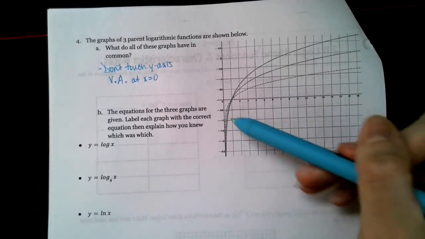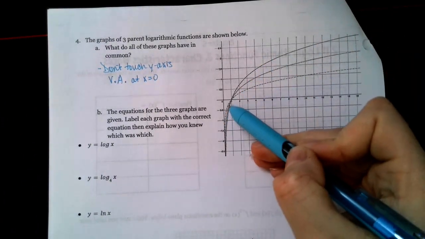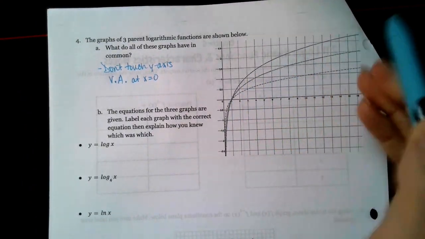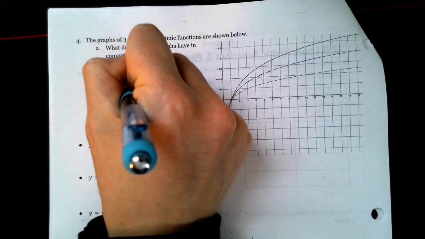I also know that all my graphs are increasing. They are going up, but they're also increasing slowly. They're increasing and they're kind of leveling out. So we can say that they are increasing at a decreasing rate.